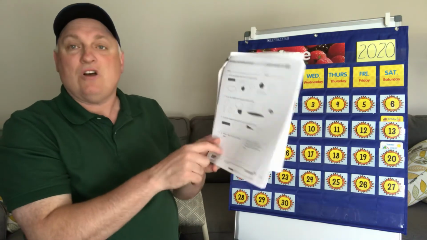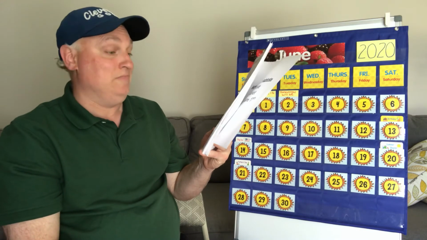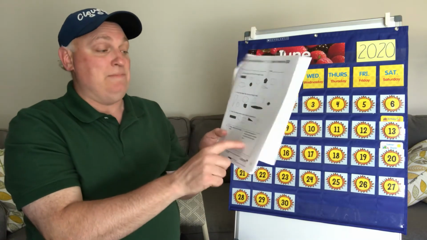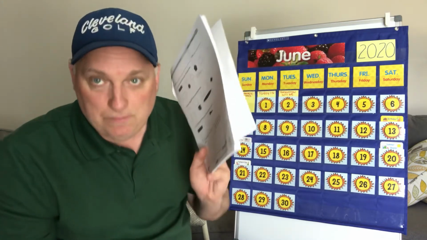Then they want you to draw a shape that has 3 sides. I'm not going to tell you what that is, but you'll know. And then I want you to draw another shape that also has 3 sides. What shape has 3 sides? It's a triangle. Good. All right. So you'll figure that out.